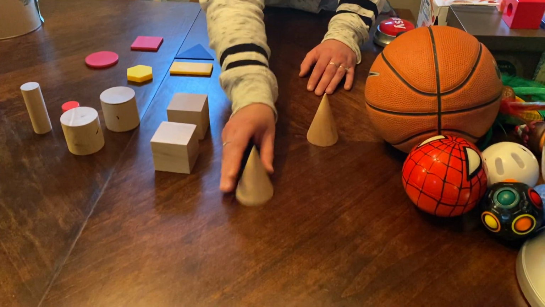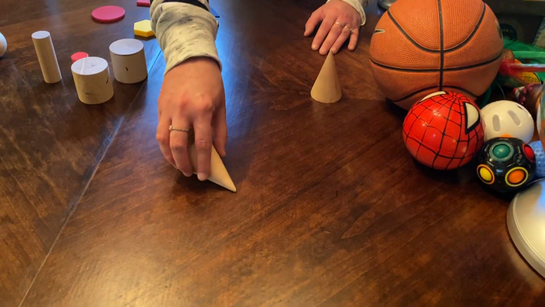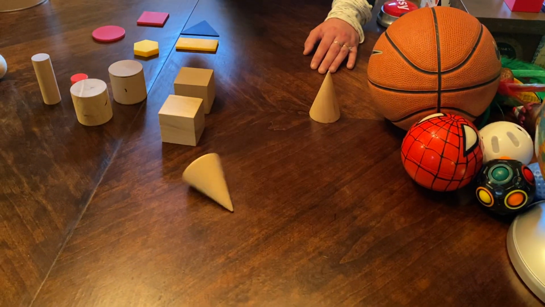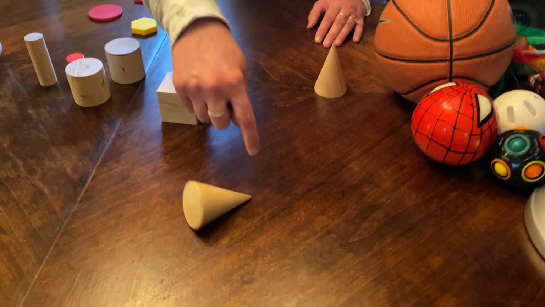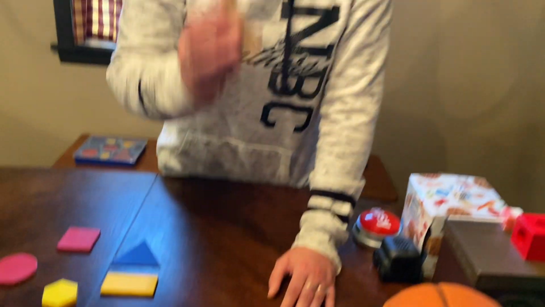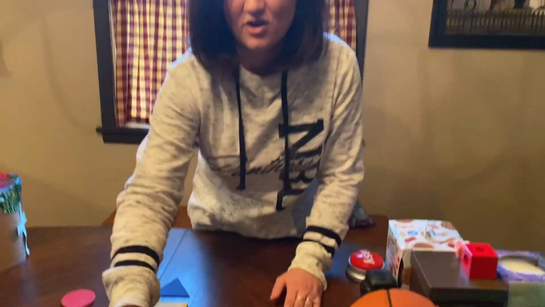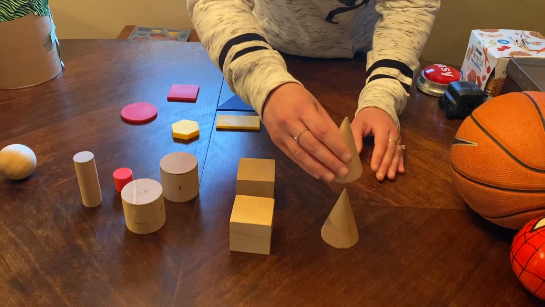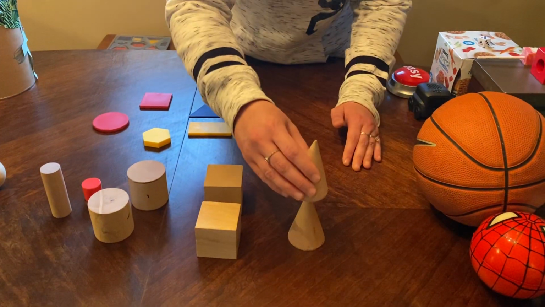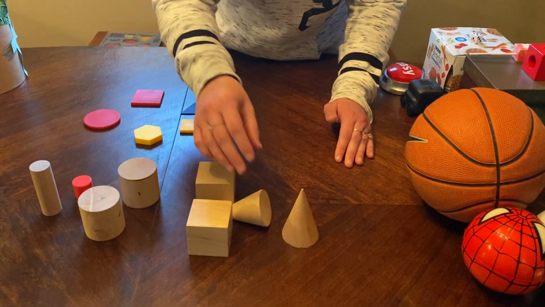So let's look at this. You can slide it because it has a flat surface. You can roll it around the center point because of that rounded part in the middle. See how it rolls right around that point in the center? Or you can stack it if you use the flat side, the flat surface to put on top of something else. You cannot stack a cone on top of a cone if it's filled in the middle like this. Look what will happen.